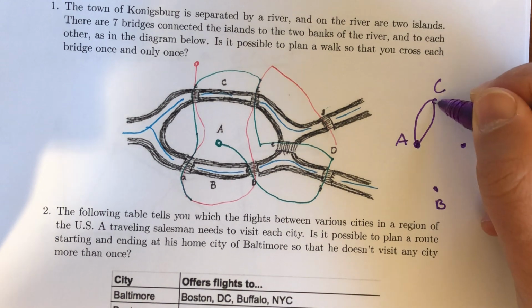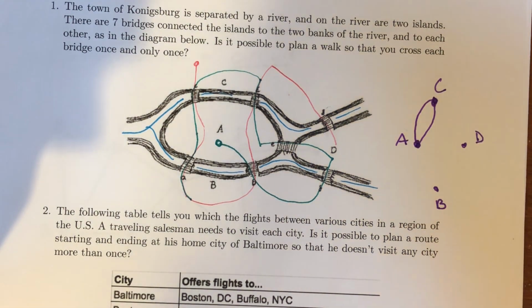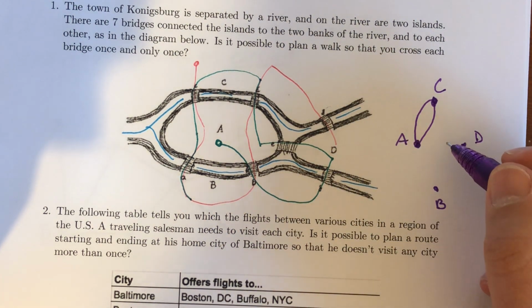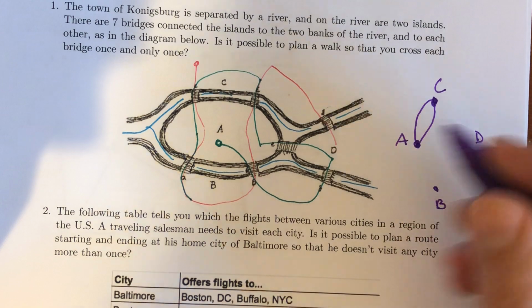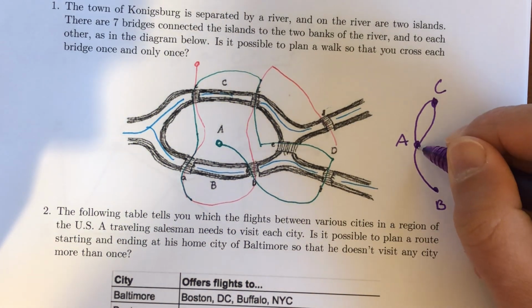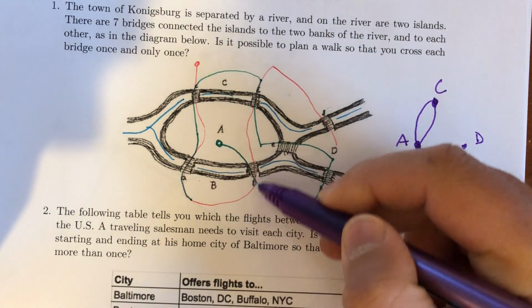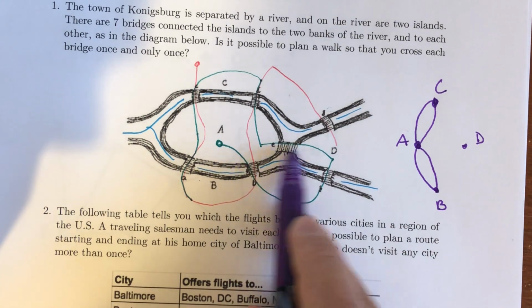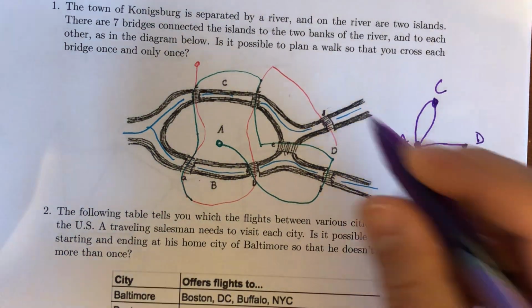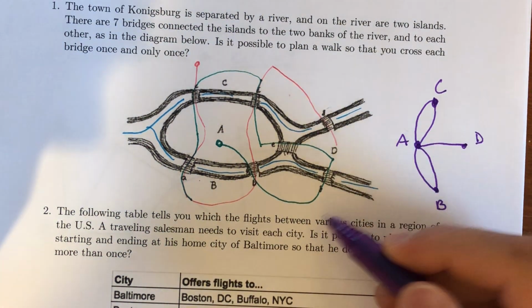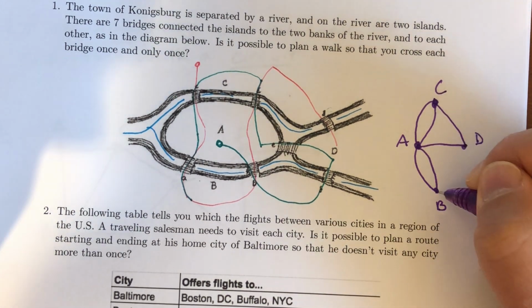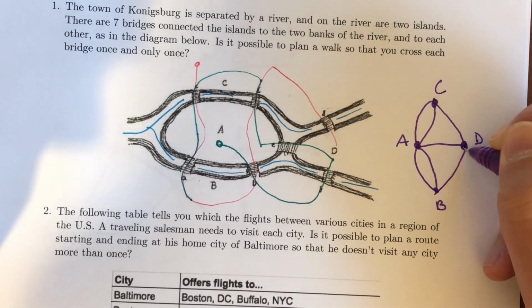We call these multi-edges because there's more than one edge connecting the same pair of vertices. That's fine, there's nothing in graph theory that rules that out. It's just a specific type of graph. Similarly, there's 2 edges connecting A to B because there's 2 bridges connecting A to B. There's just 1 bridge connecting A to D, and just 1 bridge connecting C to D, and 1 from D to B. So this is what the graph looks like.